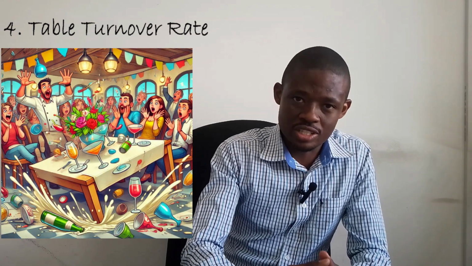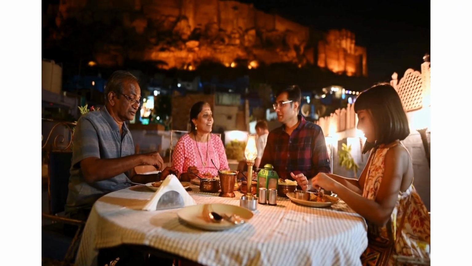Fourth on our list is the table turnover rate. No, we're not talking about the number of times that tables turn over in your restaurant as a result of a riot within your restaurant or because of an accident. A table turnover rate measures the number of times that a table is occupied during a service period. Usually, restaurants are happy with a table turnover rate of 2.5 to 3, meaning that at each meal service period, it could be lunch, it could be dinner, you have 2 to 3 times that the table is occupied by customers. The higher the table turnover rate, the better.